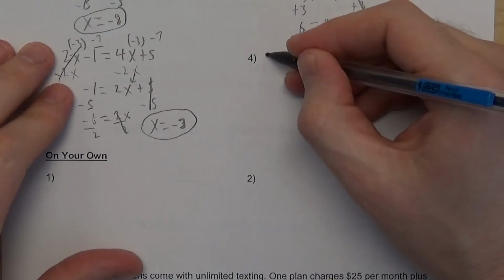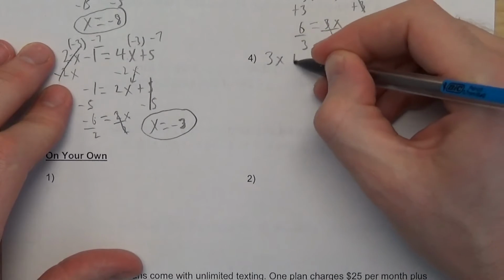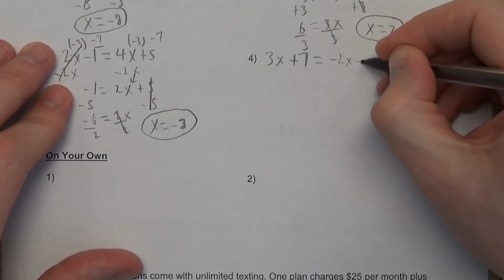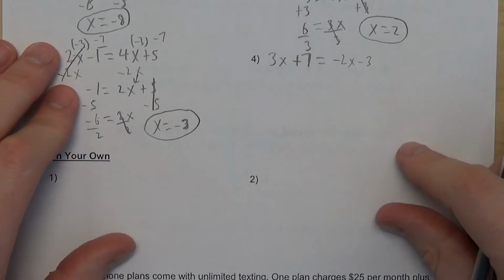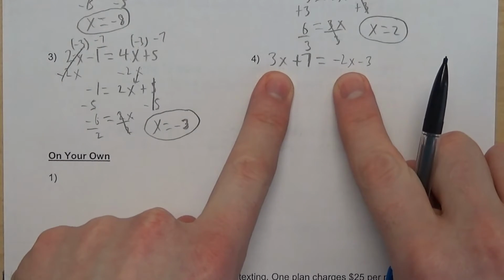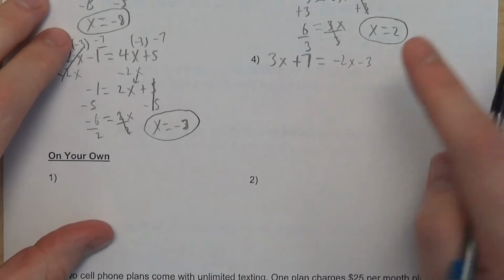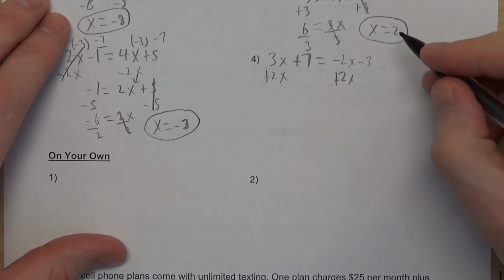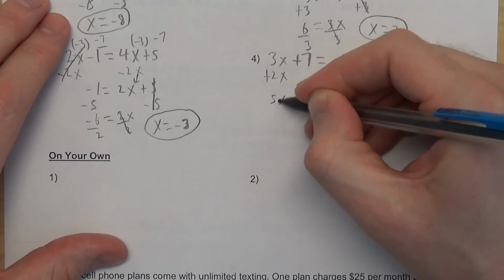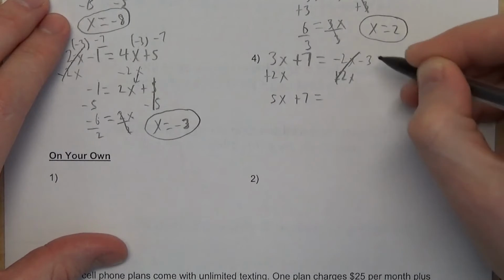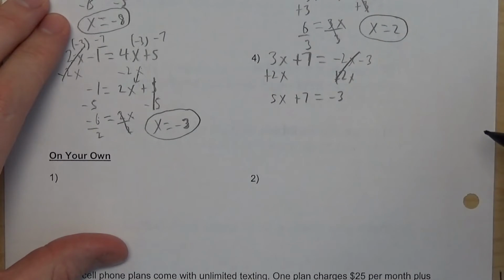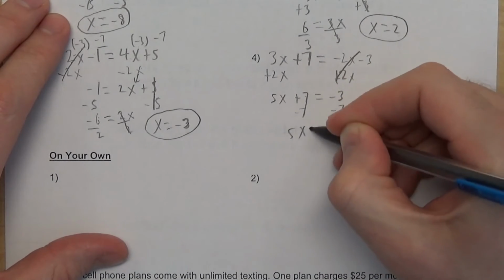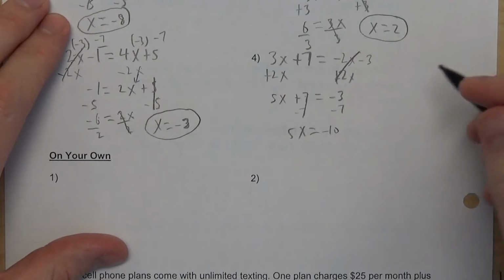Number 4, the last one here that we'll do on the video, is 3x plus 7 equals negative 2x minus 3. All right, so we've got 3x and negative 2x. We're going to get rid of the one that's less, which is going to be the negative one. So to cancel that out, we add 2x to both sides. 3x plus 2x is 5x. Plus 7 equals, this cancels out, negative 3. And we have our two-step equation left here, so get rid of that plus 7 by subtracting 7. That gives us 5x equals negative 10, it looks like.